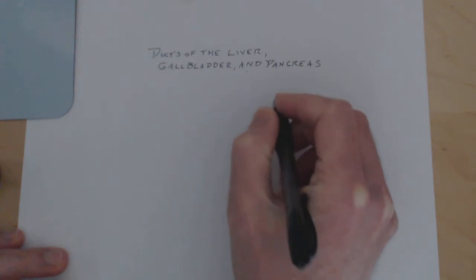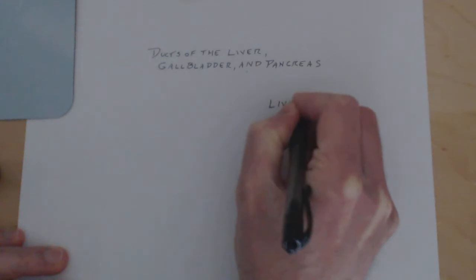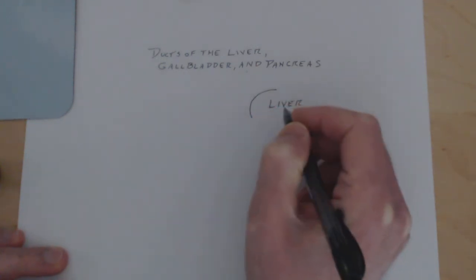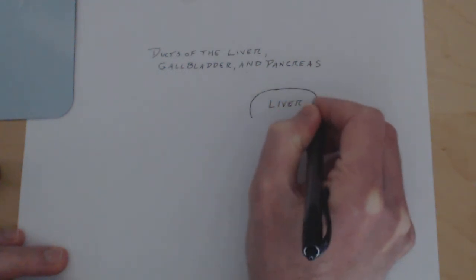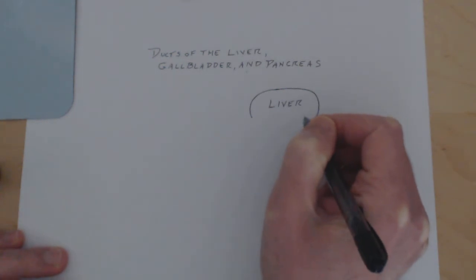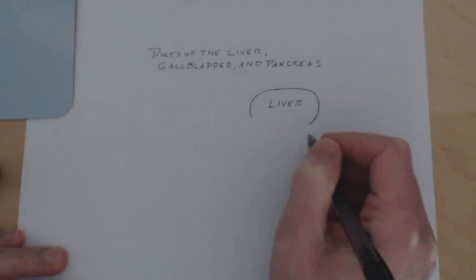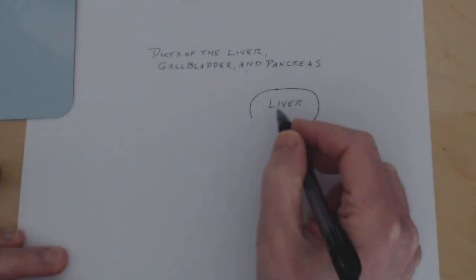Let's start by drawing a liver here. And what I would suggest you do is also try drawing this along with me. It will help you learn the anatomical terms associated with how bile and other substances are flowing from these organs into the small intestine, specifically into the duodenum. It's not hard. All you have to do is just basically follow along with me.